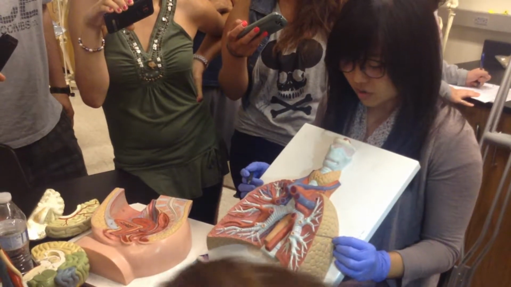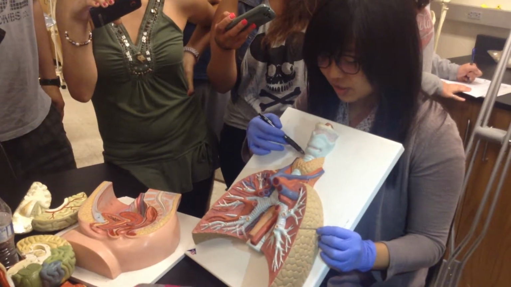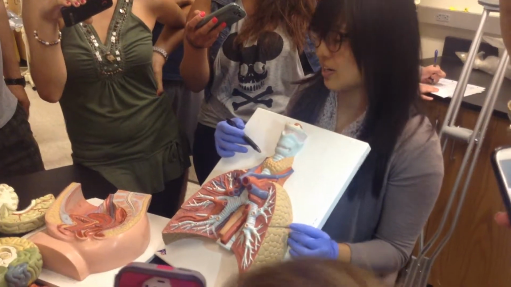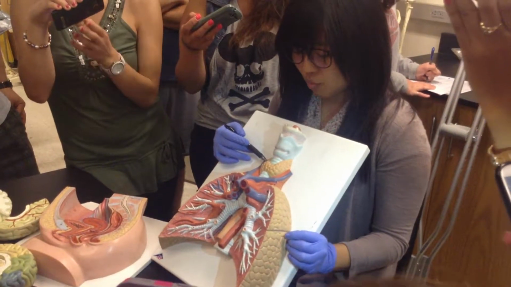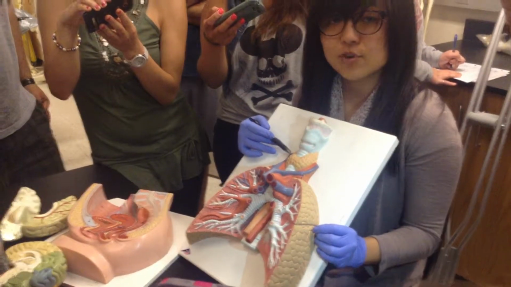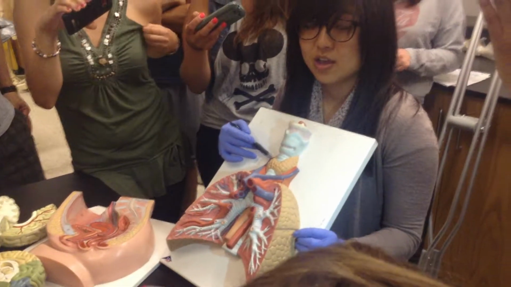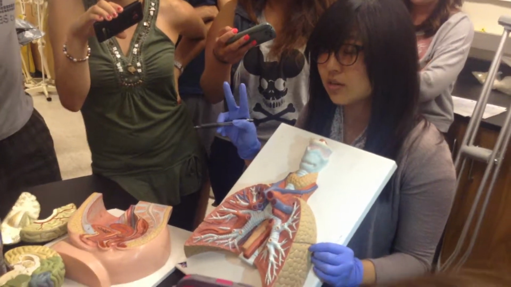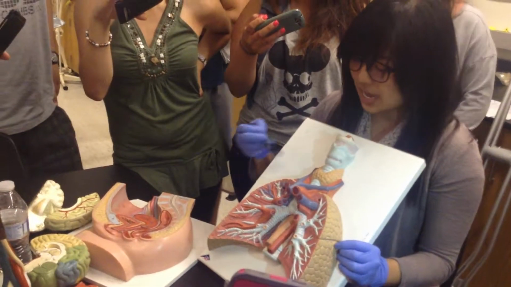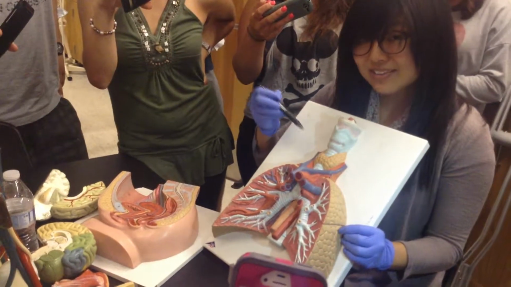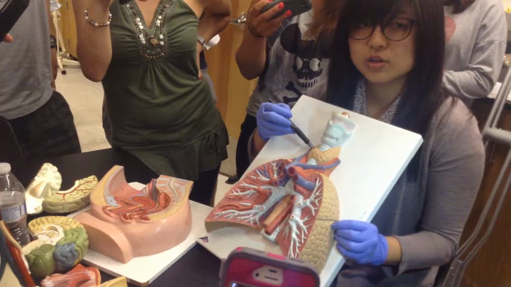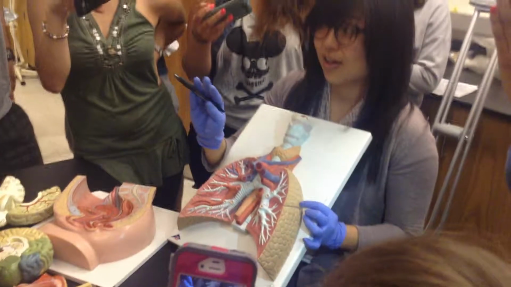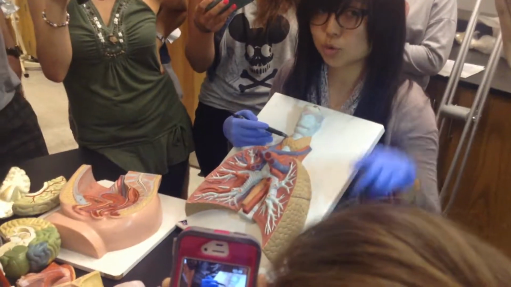Do you guys remember what this structure here is? This lumpy structure here? Thyroid gland. Good, good, good. If I ask you, what hormone is secreted from here? Thyroxine or calcitonin? We have two possible answers. I said, remember the question? I said what hormone is secreted from here, which was thyroxine.